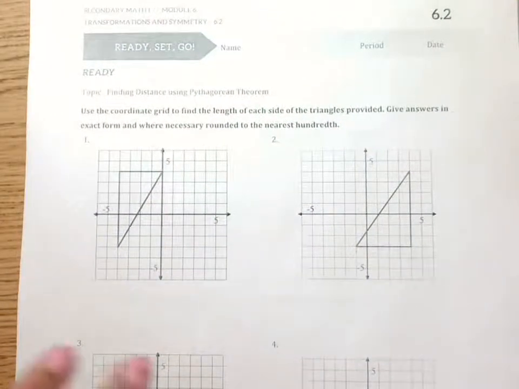Welcome to 6.2 homework help. Let me see if I can get rid of this. That helps. Oop, there's my arm.